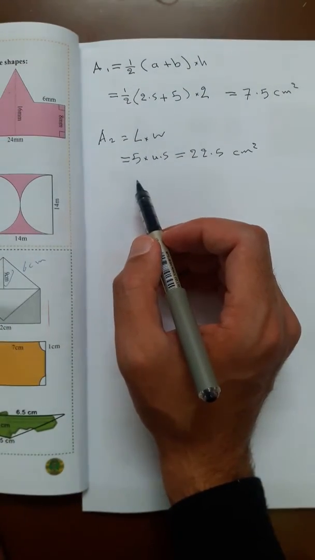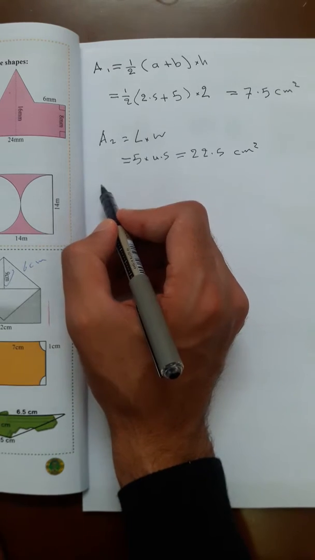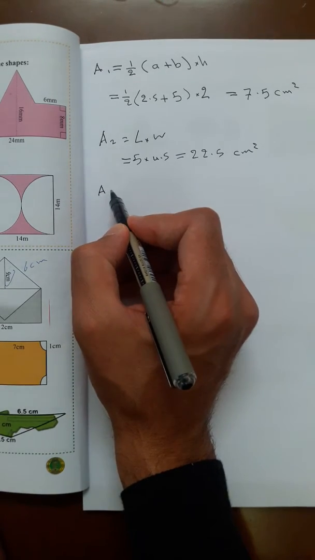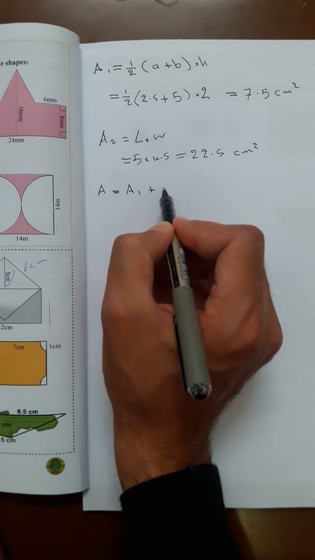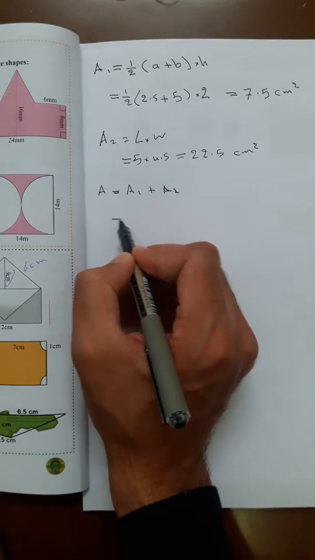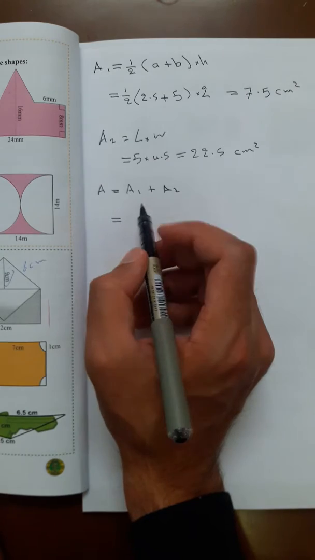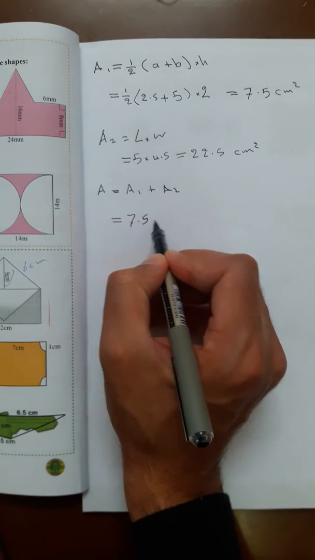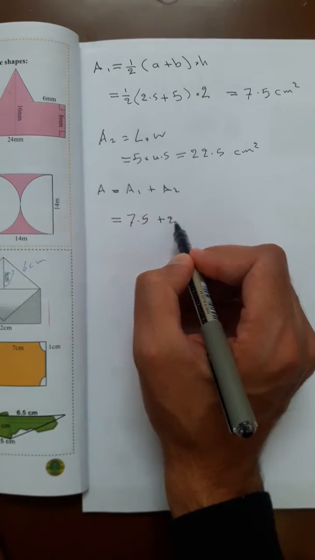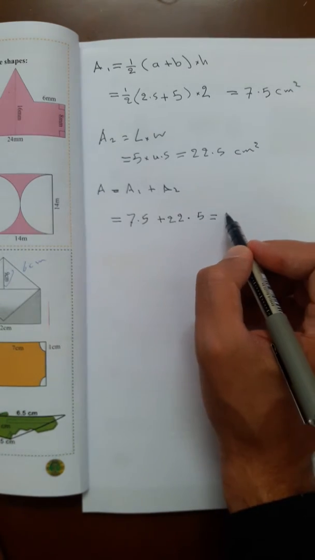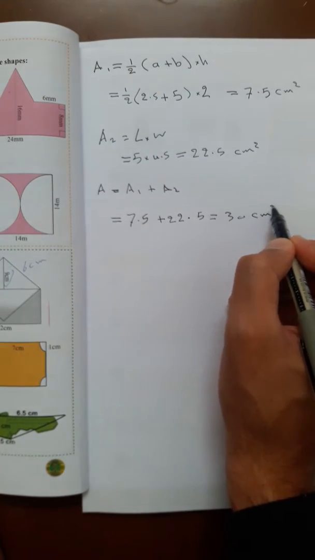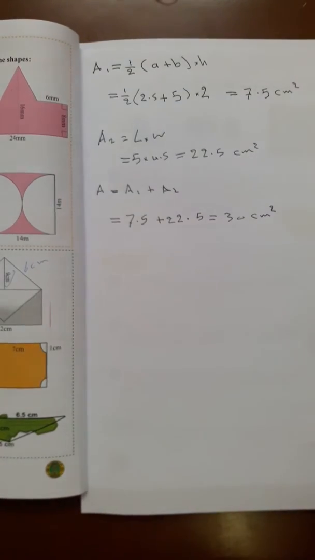Now to find the area of the compound shape, I will add A1 with A2. So A is equal to A1 plus A2, which is 7.5 plus 22.5, and this is equal to 30 centimeters square. This is the area of the compound shape.